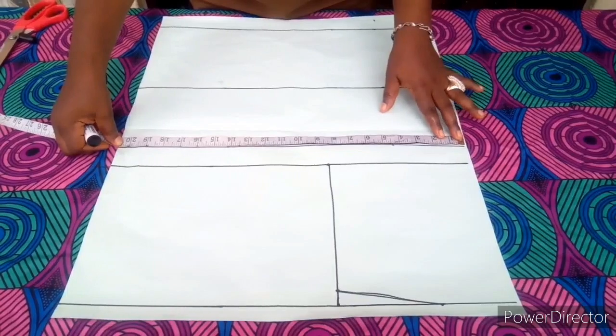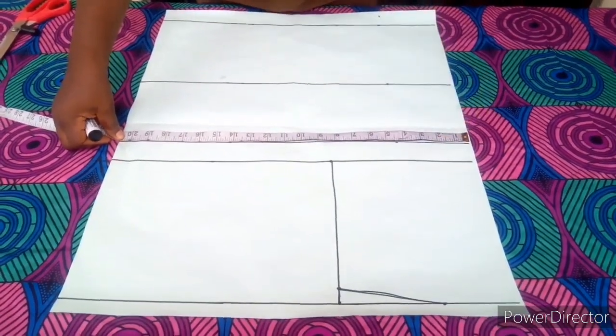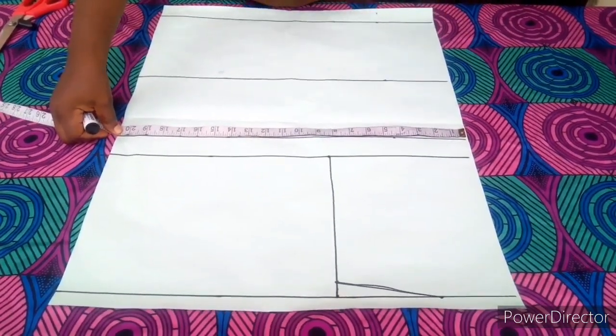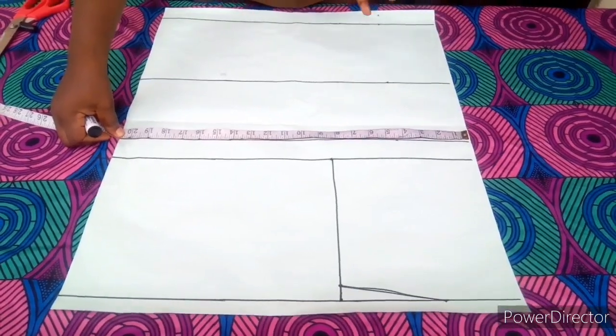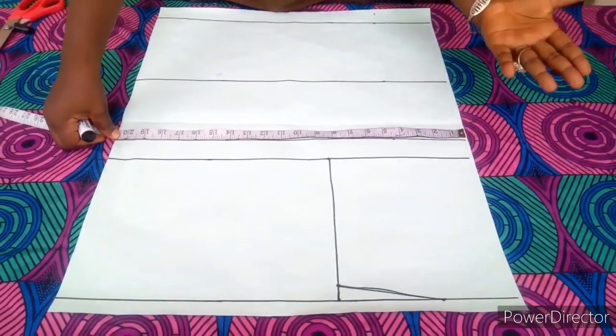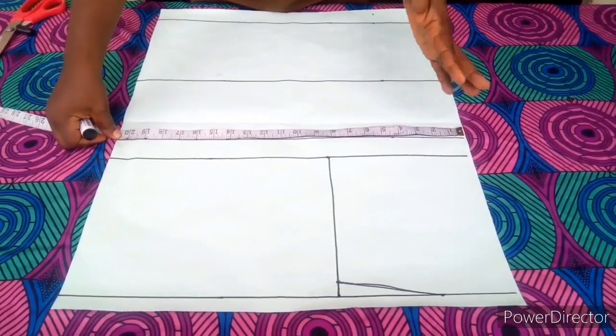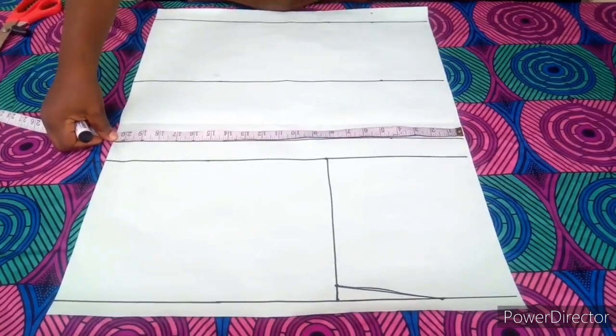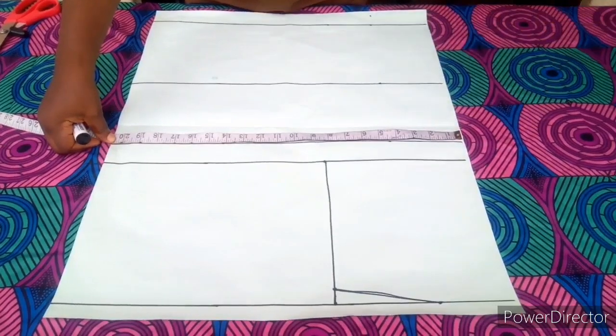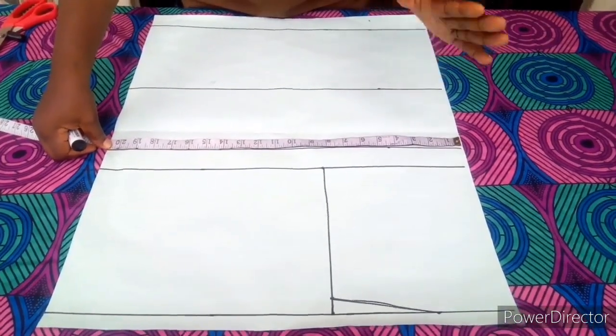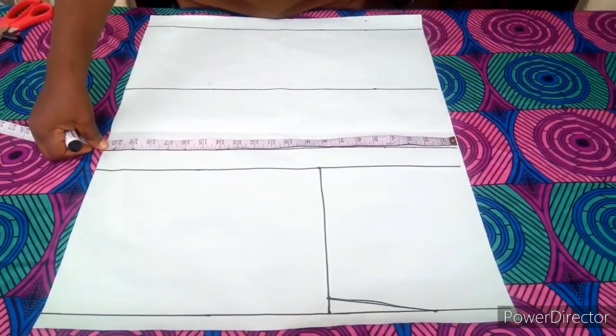So divide it by 4. The reason why you divide by 4 is because the fabric is folded. The front and the back, if they were unfolded, it will be 4. That was why you have to divide by 4.